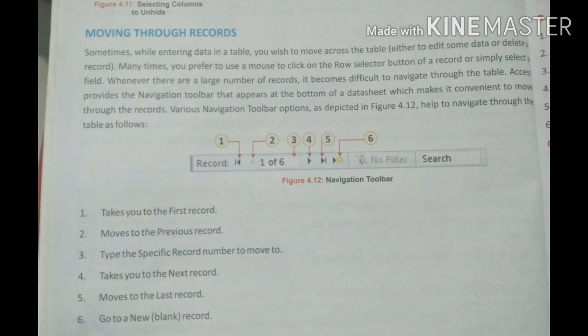Next takes you to the next record, that is 4. 5 moves to the last record. 6 goes to a new blank record. So these are the ways we can move through the records using the navigation toolbar.